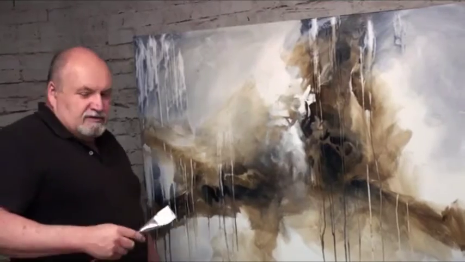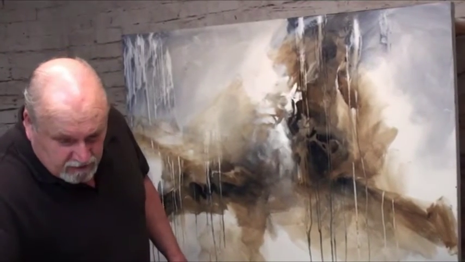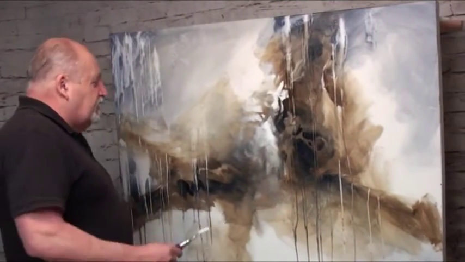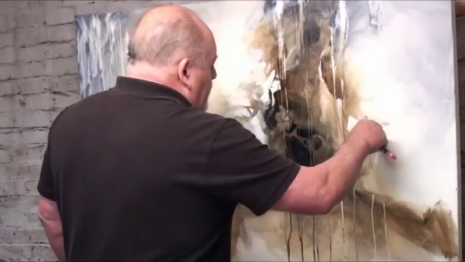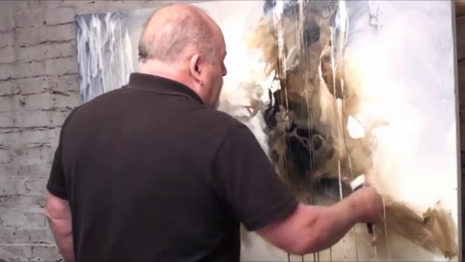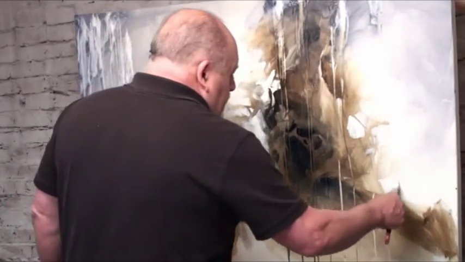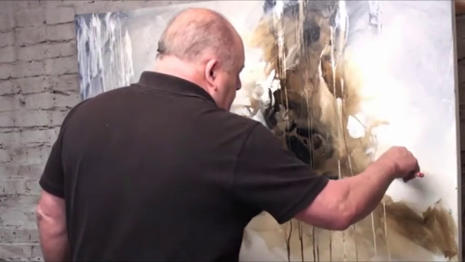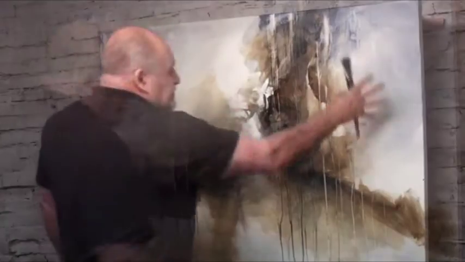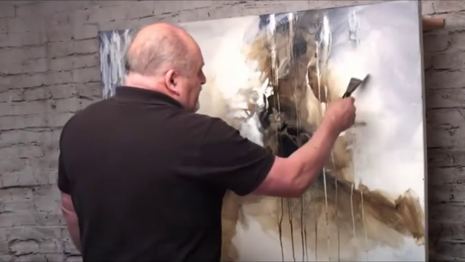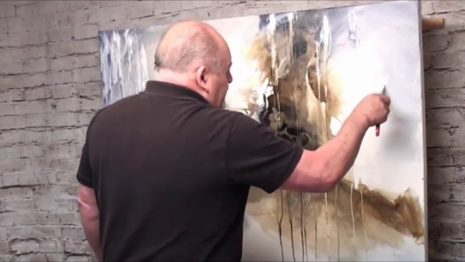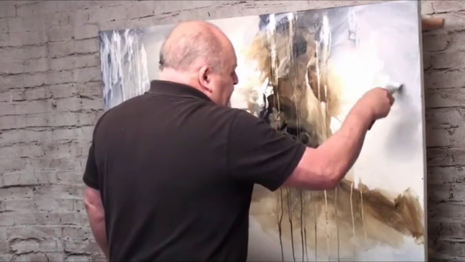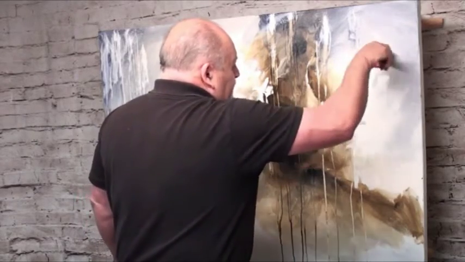You do want to let some of your underpainting dry. If you apply too much color too fast and it's all wet, then you're going to end up with mud. A little bit of shading I put in here. I take the titanium. I can actually create stuff in that area just by going in with the titanium and bringing the background back up.